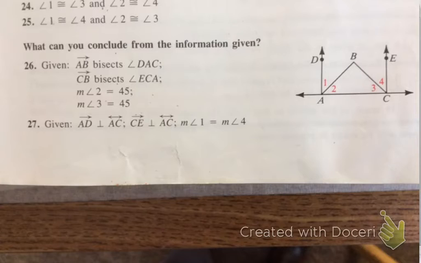Says, what can you conclude from the information given? So it says angle B bisects DAC. So this is a right angle. This is kind of a tough question because they're asking how much information can you give. And then it says that CB, did I do the right one? AB, oh no. AB bisects, I was reading the wrong one. All right, AB bisects DAC. So that means angle 1 is congruent to angle 2. That's the definition of bisecting.